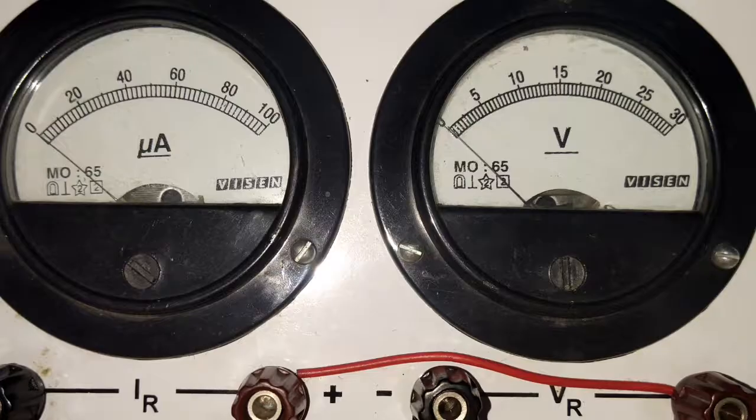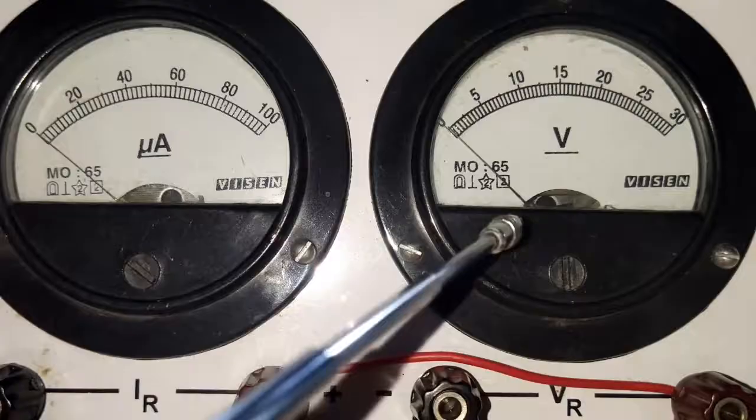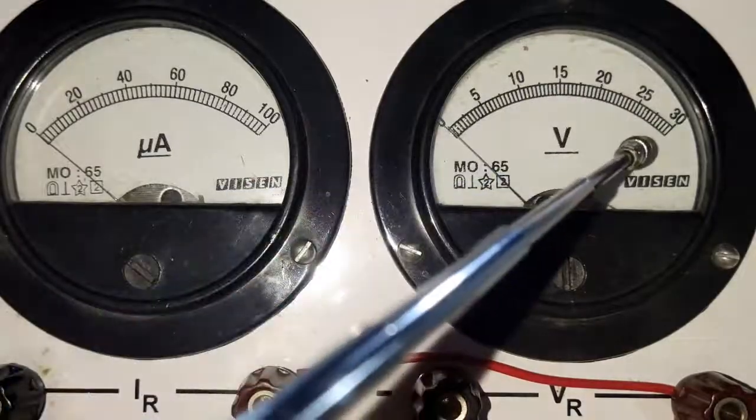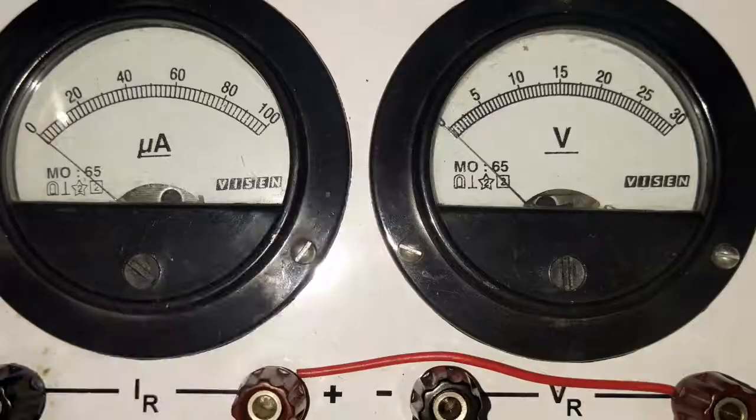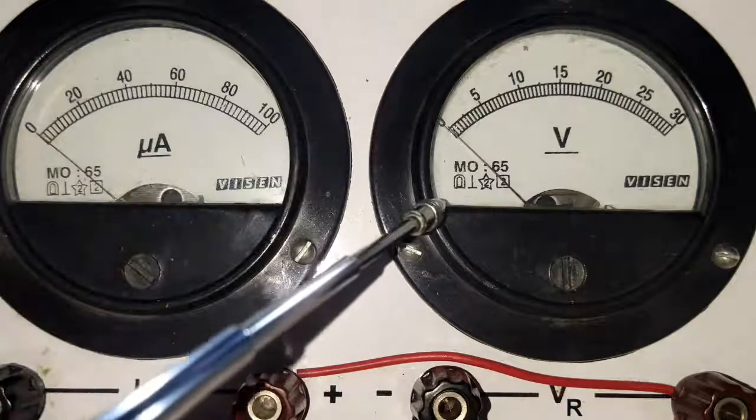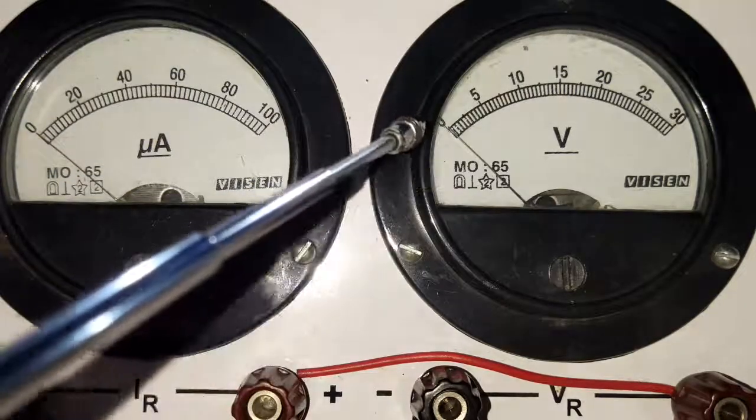And for the voltmeter, the range is 0 to 30 volts, and between 0 and 5 volts it has 10 divisions, so the least count will be 5 divided by 10, which is 0.5 volts. The least count of voltmeter, I repeat, is 0.5 volts.